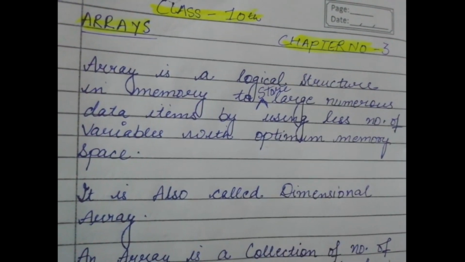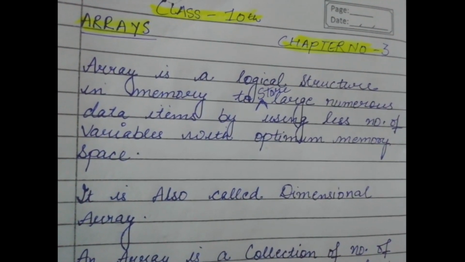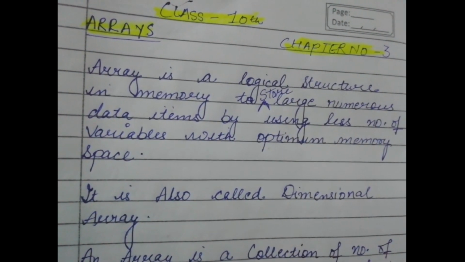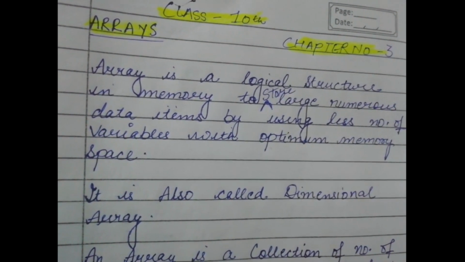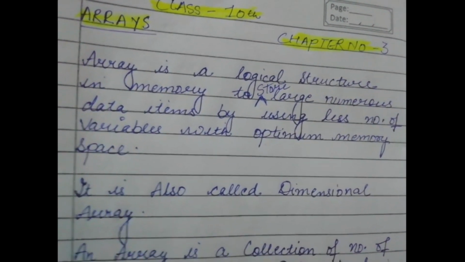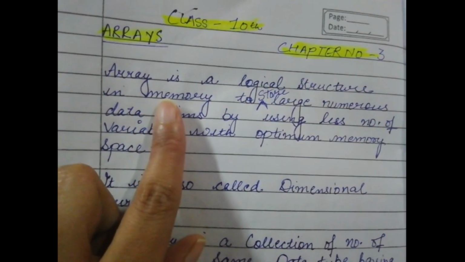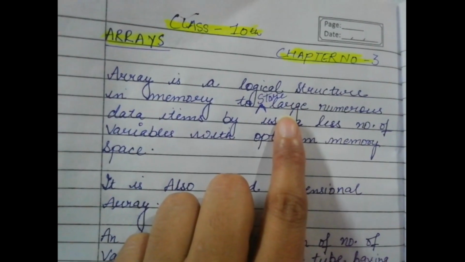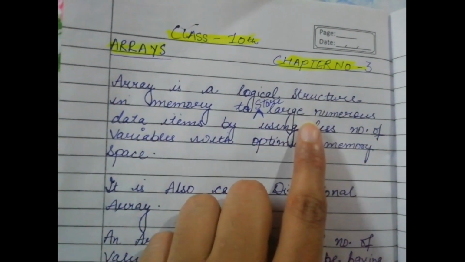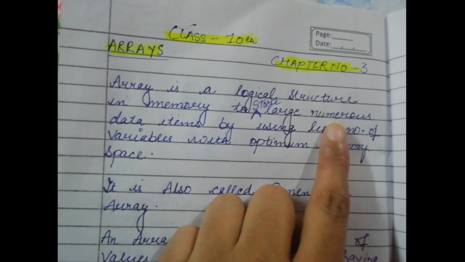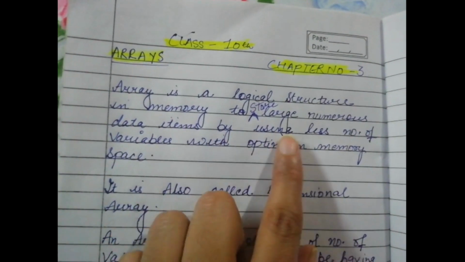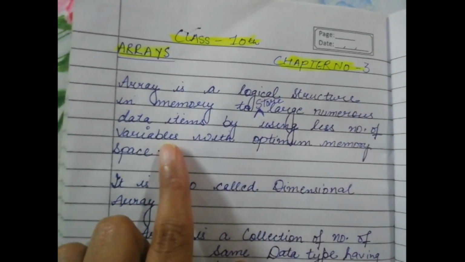See, in our programming language, it becomes necessary to manage memory in the most convenient and economical way. So array is a logical structure which is in memory to store large number of data items. That means it can store large number of data items or values by using less number of variables.